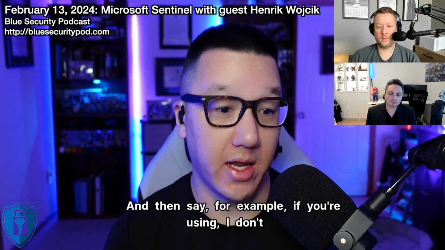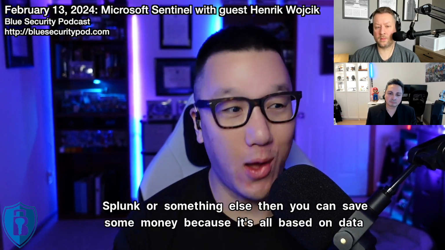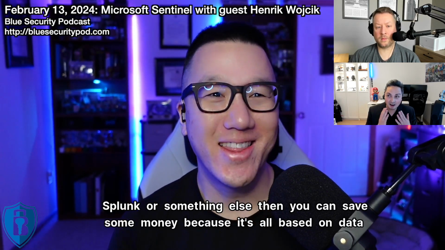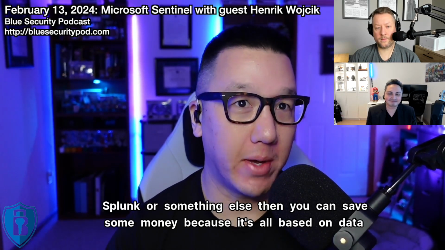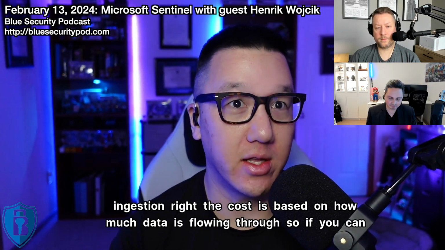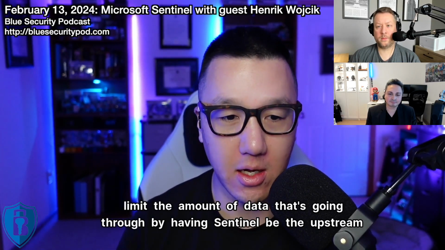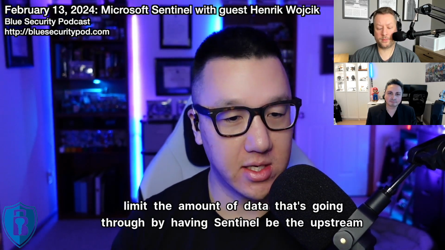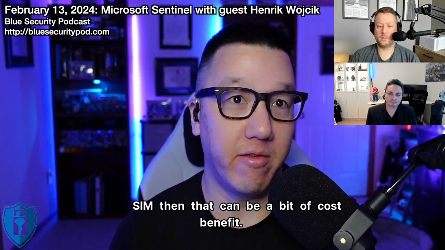And then say, for example, if you're using Splunk or something else, then you can save some money because it's all based on data ingestion, right? The cost is based on how much data is flowing through. So if you can limit the amount of data going through by having Sentinel be the upstream SIEM, that can be a bit of a cost benefit.